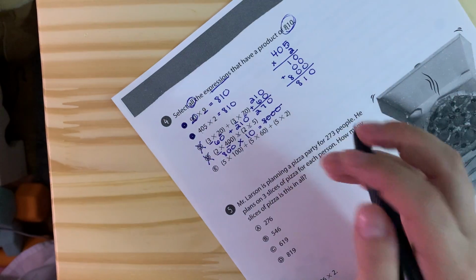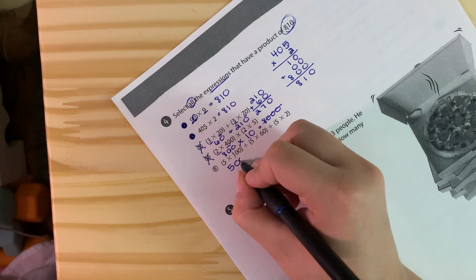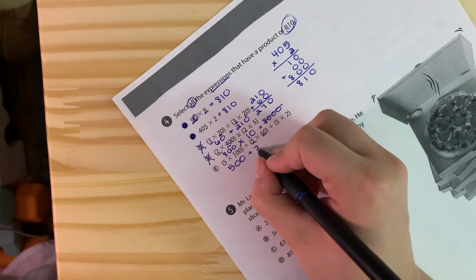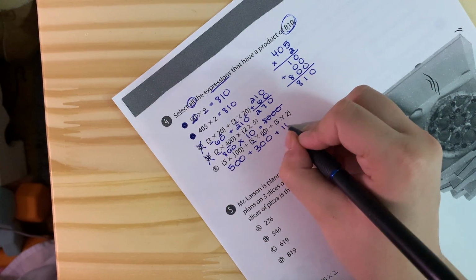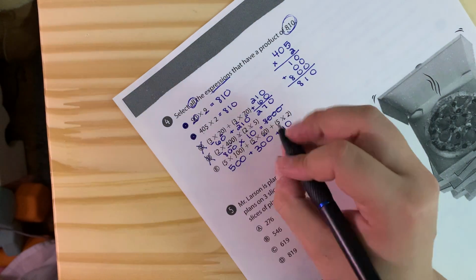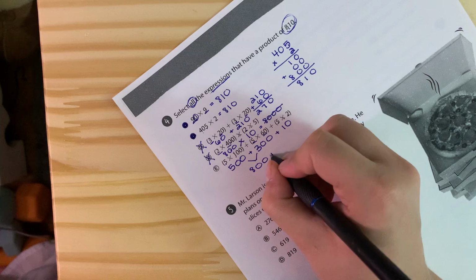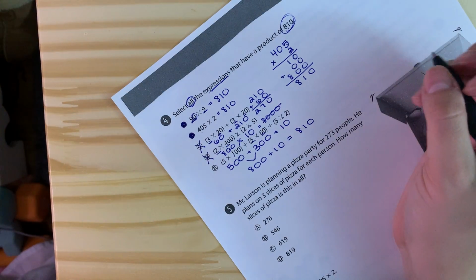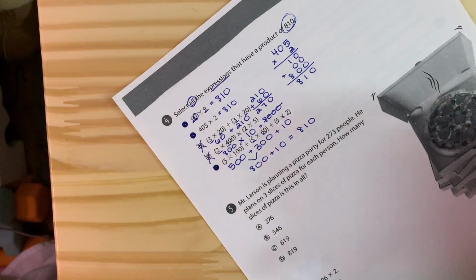So then we're going to check this last one. 5 times 100 is 500, plus 5 times 60. 5 times 6 is 30. Add the 0. Plus 5 times 2, which is 10. So we have 500 plus 300, which is 800, plus 10, which gives us 810, meaning E is also an answer.